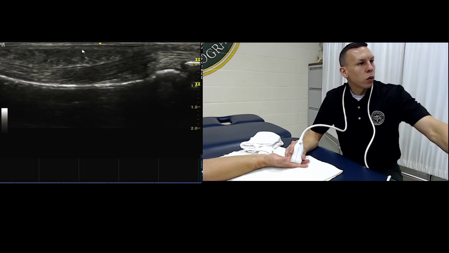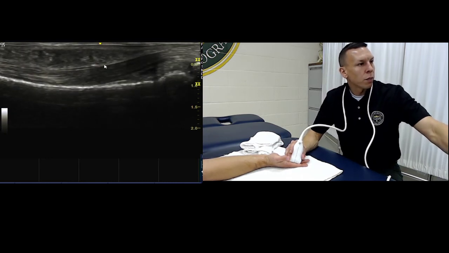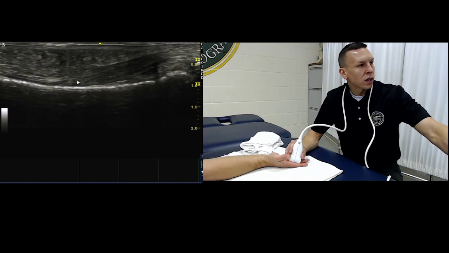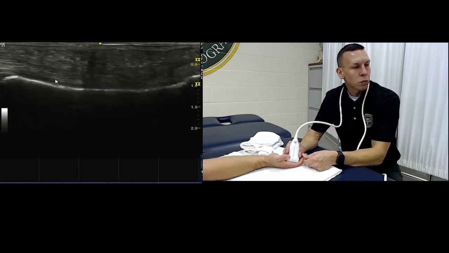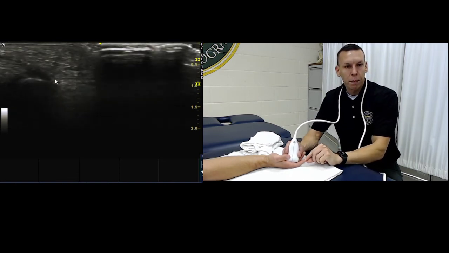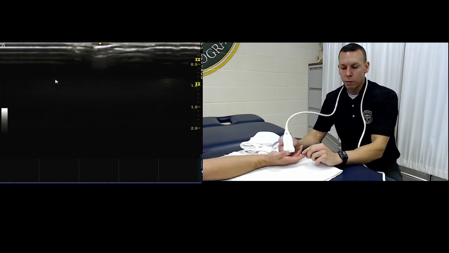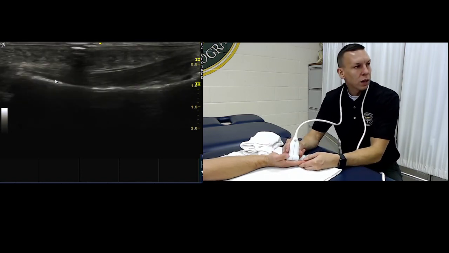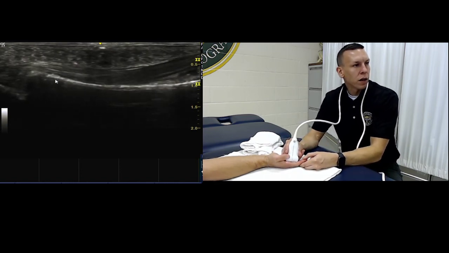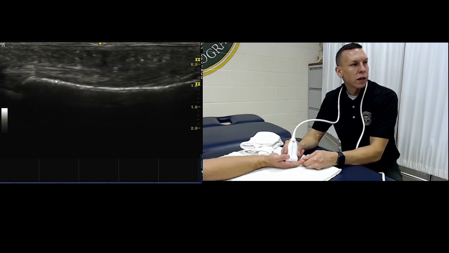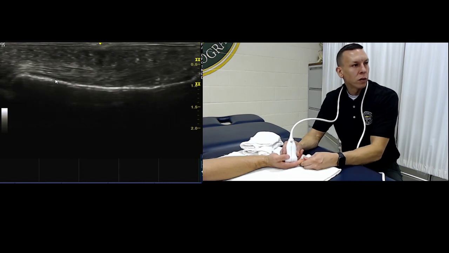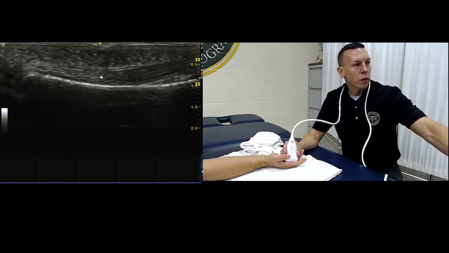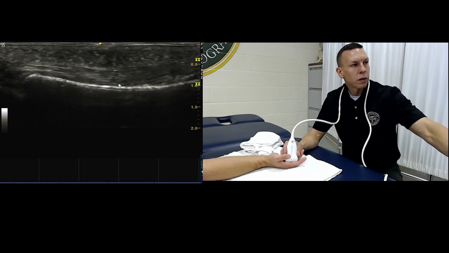When you're looking at pulleys, you can have a little swelling around the pulley, but what we should see is that the tendons are really close to the bone, and we're looking for any kind of bowstring. As you move there, I'm moving the pinky up and down, or I'll have them see if they can flex their pinky. If you can, go ahead and flex it. Yeah. So you should see it slide without bowstringing above the bone. It should stay real close to the bone right here.